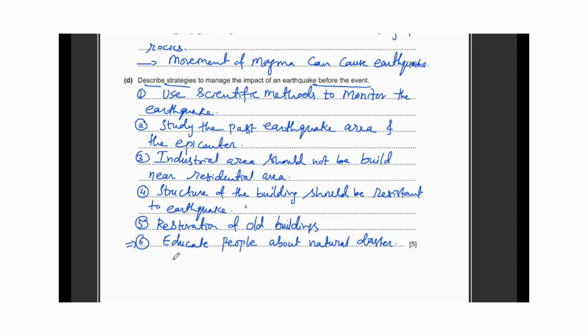Okay, you can mention your drill also, give them a drill so that they can use this one. Emergency number should be there, emergency rescue team should be there. Okay, these are some of the preparation things.